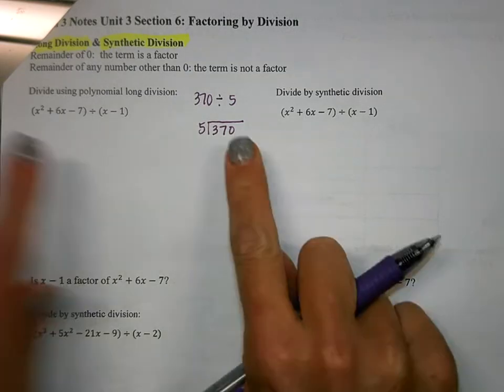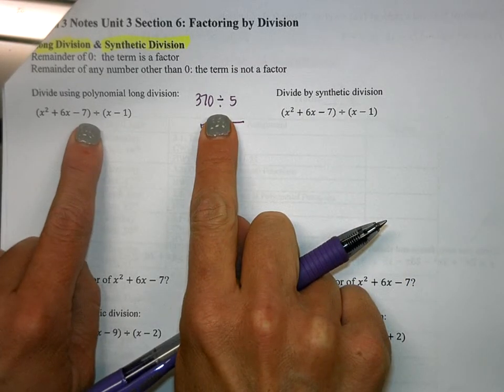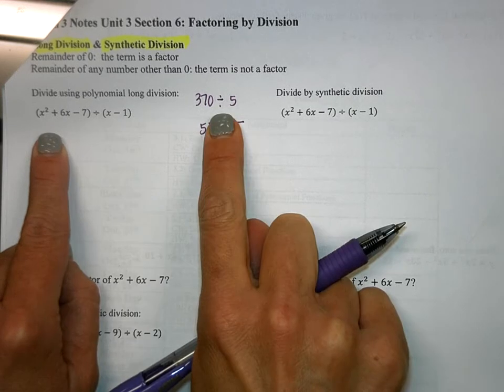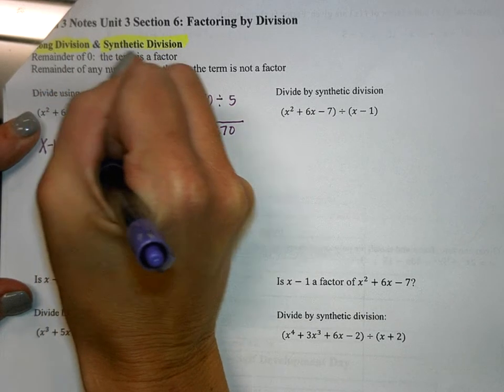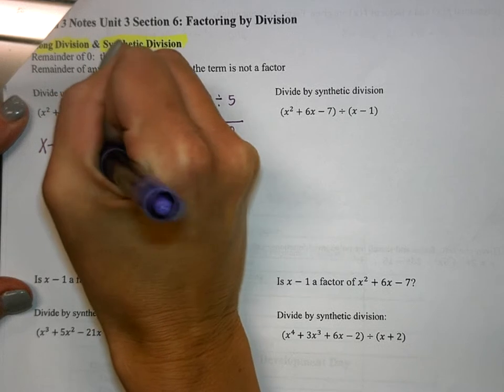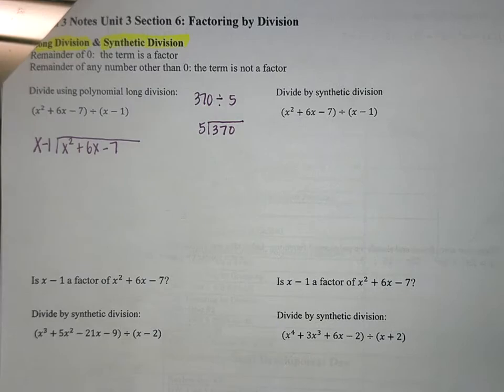So now we're going to go over here to this side. See how we're looking at pretty much the same thing? How am I going to write this one? Very good. X minus 1 divides into x squared plus 6x minus 7. Okay, so far is everybody good? Remember, just bear with me. You've got this, I promise.